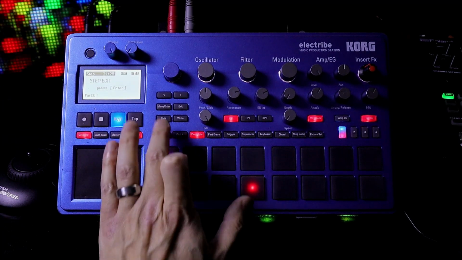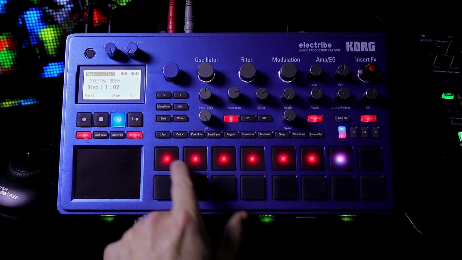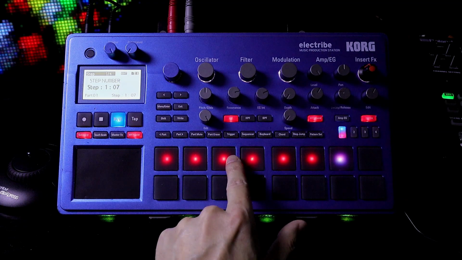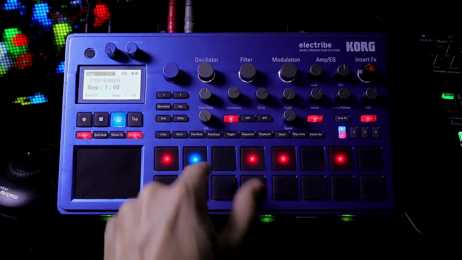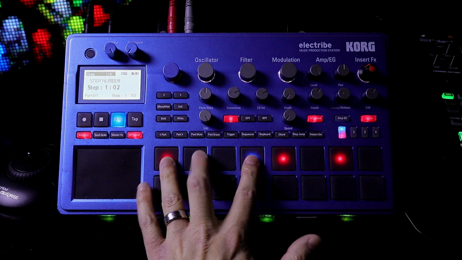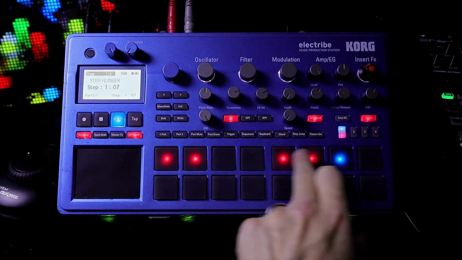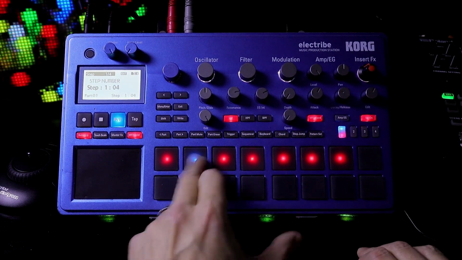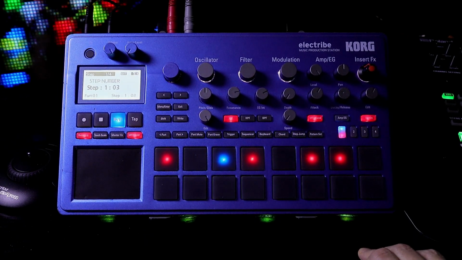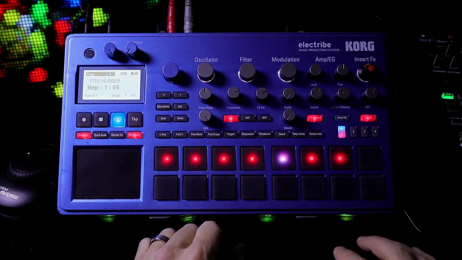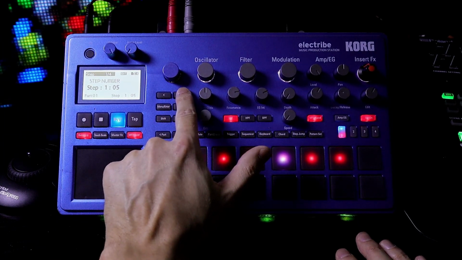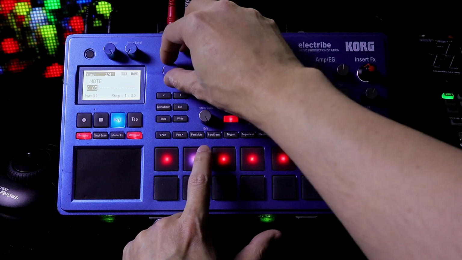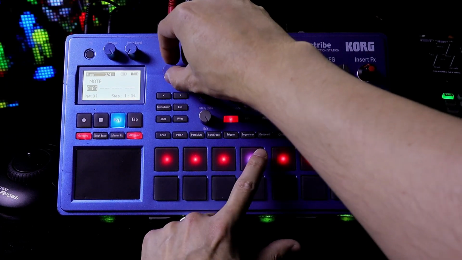Let's go back in to the step edit. Now, again, we're on the first screen, so we can disable some of the notes if we want. So you can kind of perform out this way. Again, let's go to this screen. You can choose them, change the note.